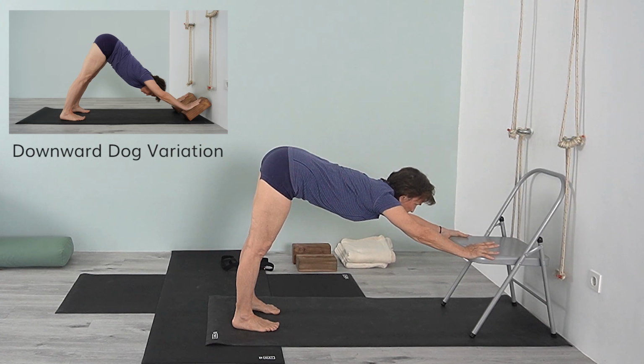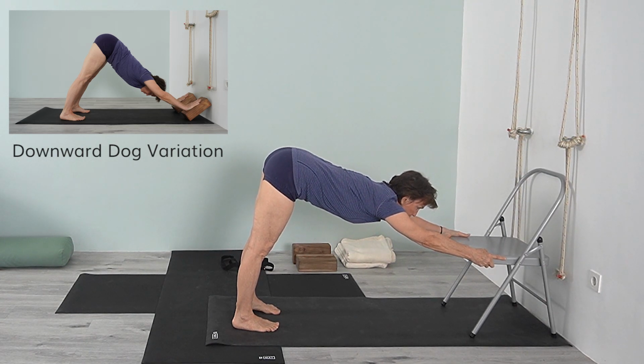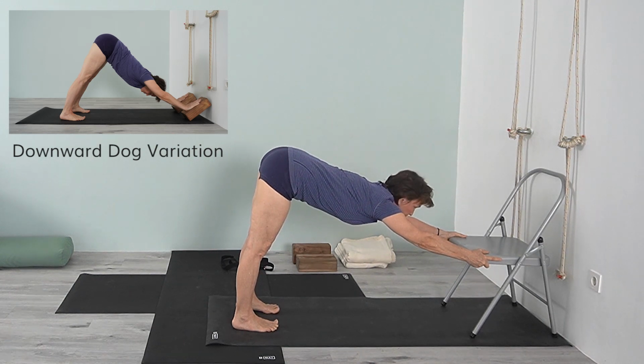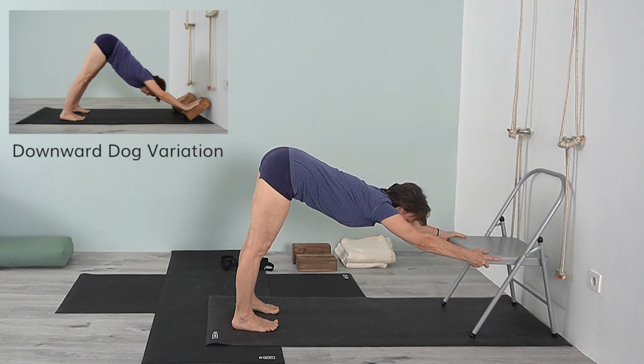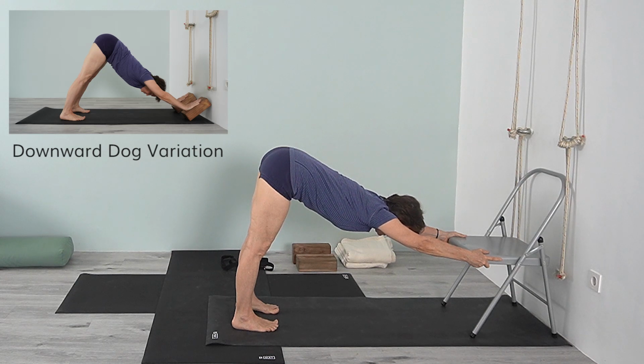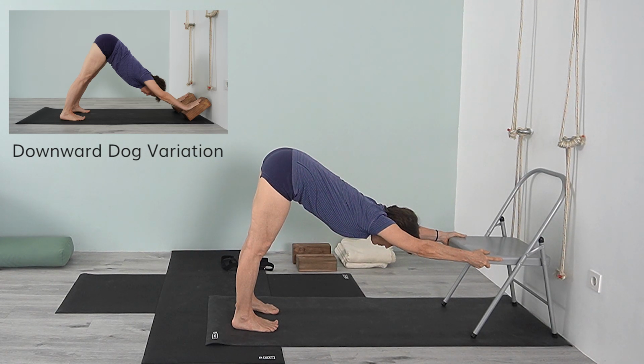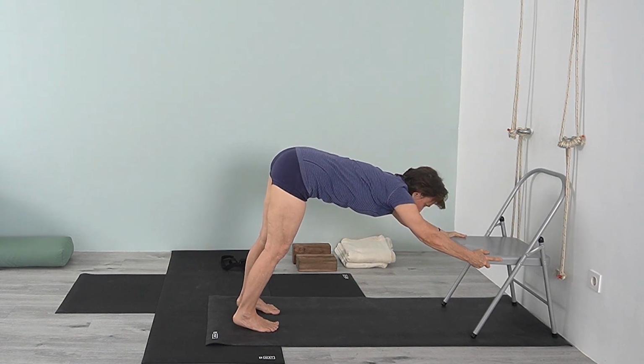You can also hold the chair here. This will be a more neutral position. So holding the front seat of the chair, you can see the wrists are not at an angle, but they're lengthening. And you're still coming into that downward dog action. So if you have a lot of pain, this may be the better one for you. And then come forward.